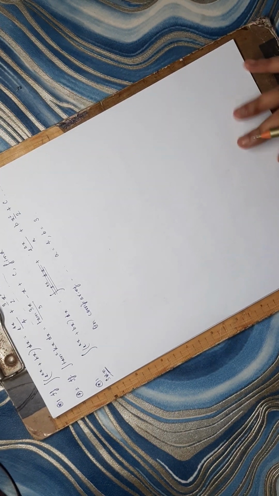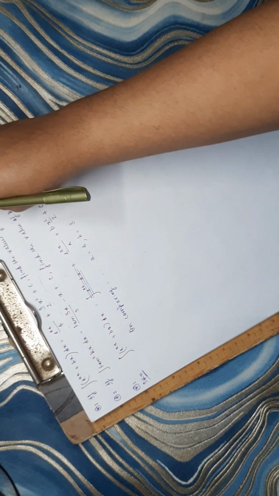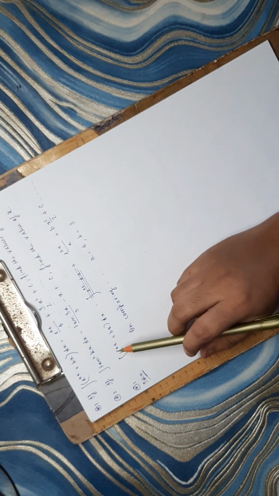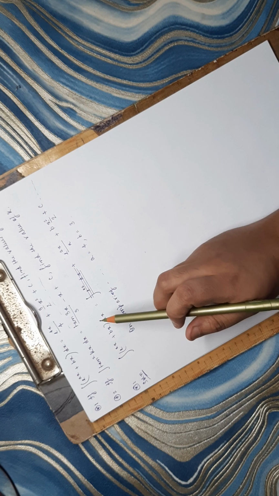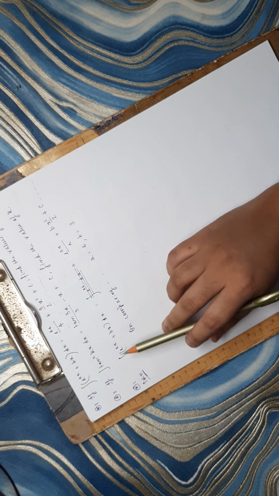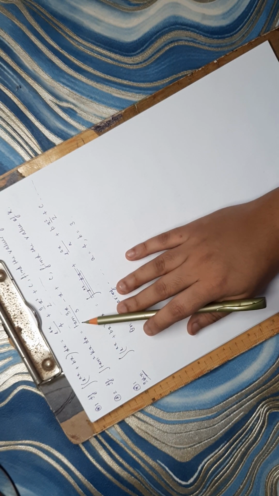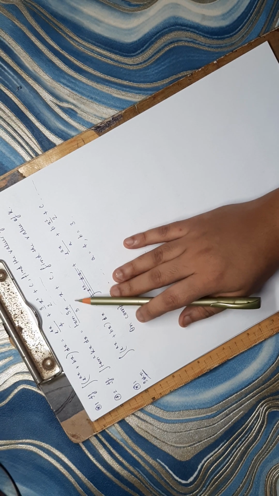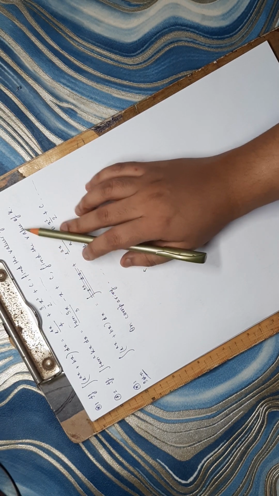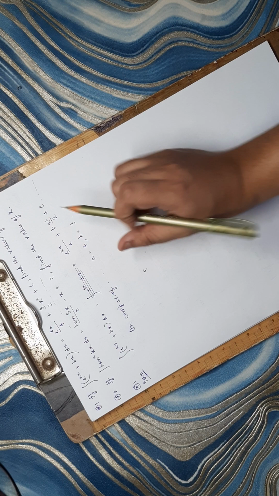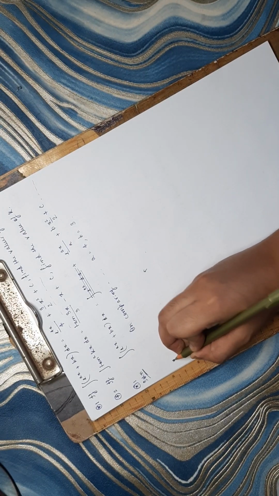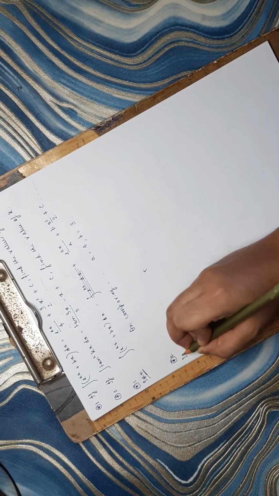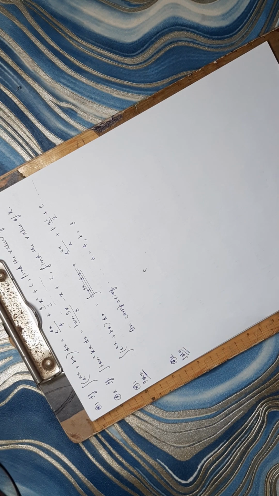This is just a one-line problem. Similarly, we will approach the next problem. The next problem says that if the integral of tan square kx dx is equal to tan 3x by 3 minus x plus c, then we have to find the value of k. And how will we do that? Let's approach the second solution now.